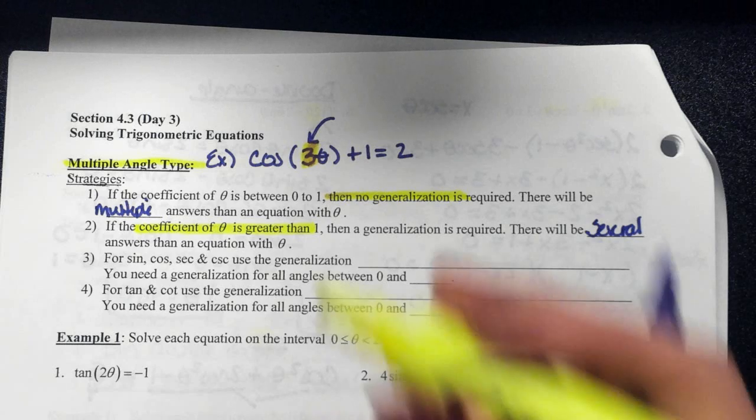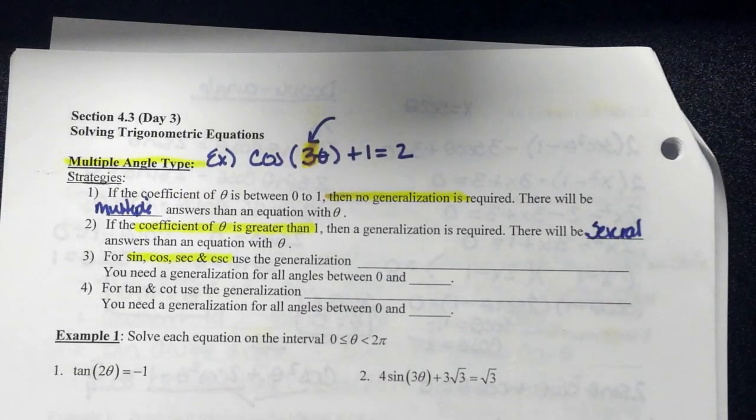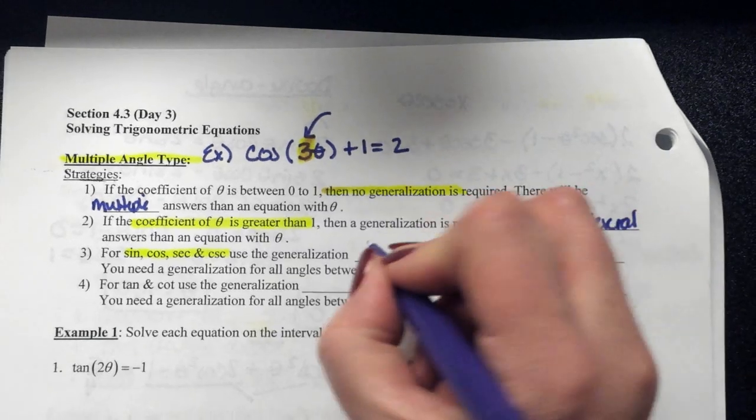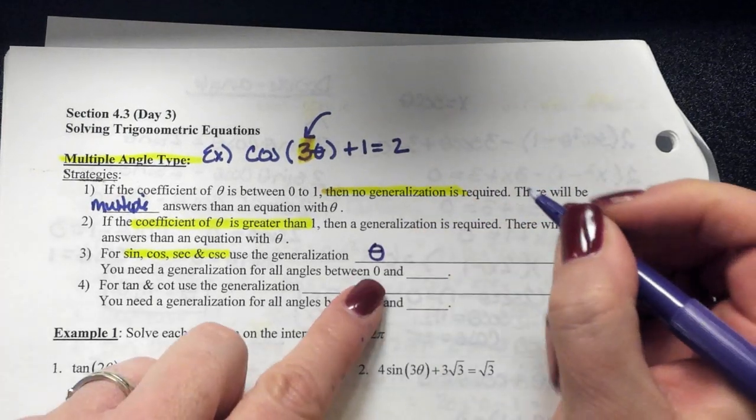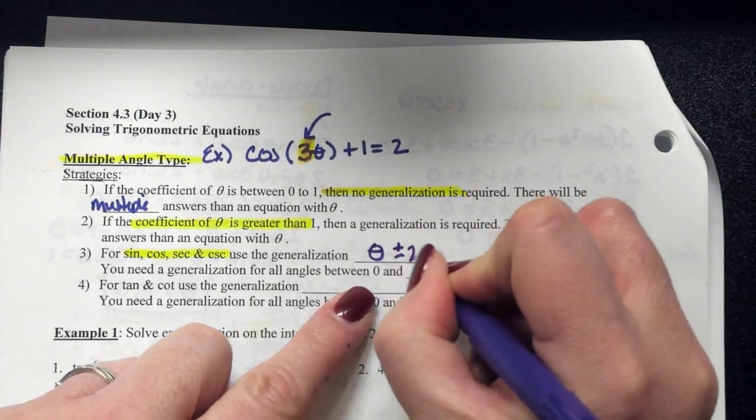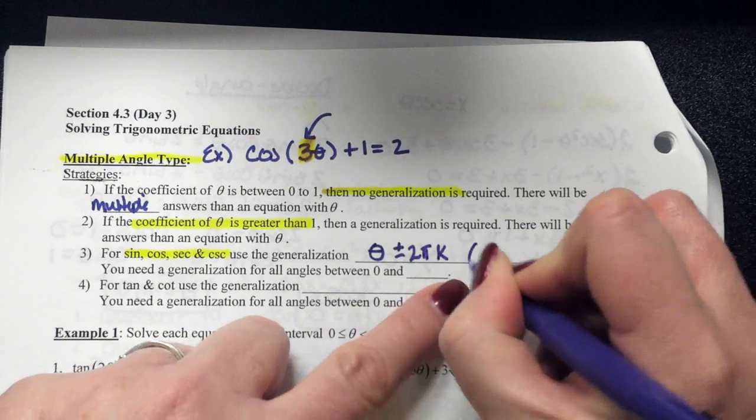So for sine, cosine, secant, and cosecant, when we graphed back in Unit 2, do you remember what the period of sine and cosine was? 2 pi. So that's where this generalization is going to come from. The generalization is going to be some angle plus or minus 2 pi k, where k is an integer.